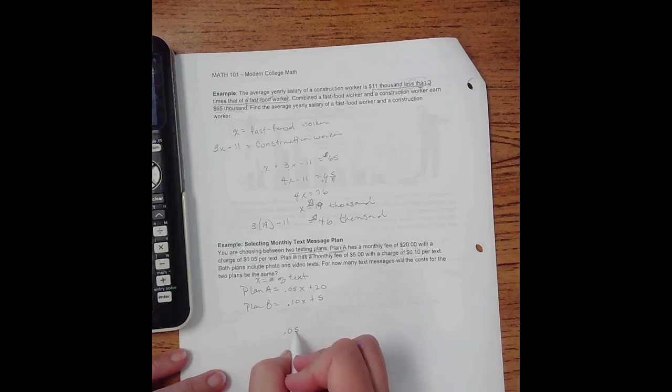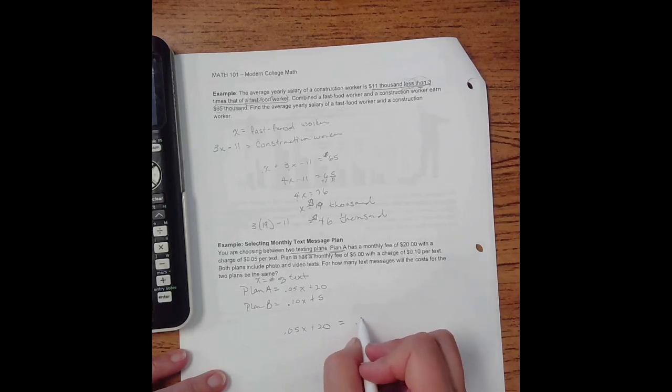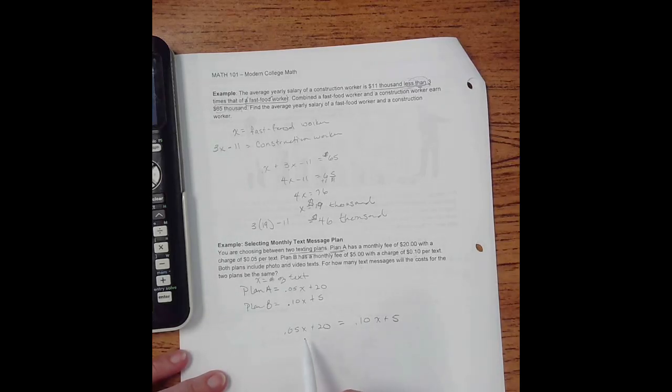0.05X plus 20 has to equal 0.10X plus 5, and then when we solve for X, that'll tell me when both plans will be the same. Now, I can keep it in the 0.05, or I'm going to show you, remember, we can multiply everything by the 2 decimal places. That would get rid of all of our decimals. So I'm going to go ahead and demonstrate that.